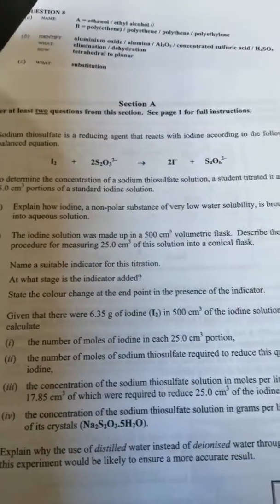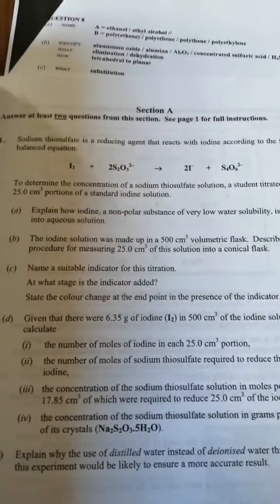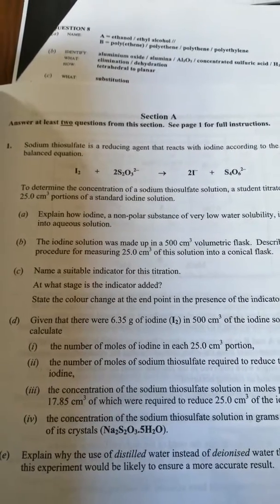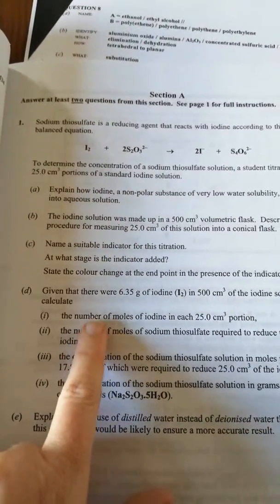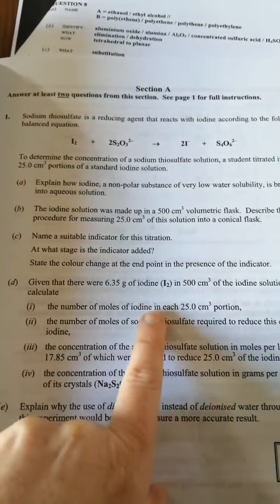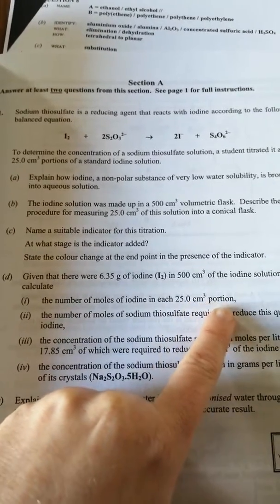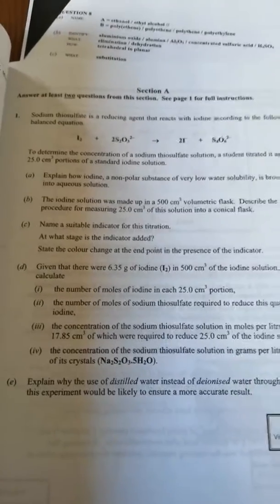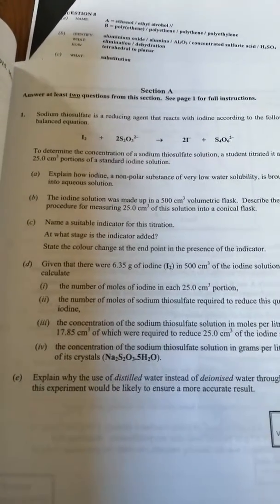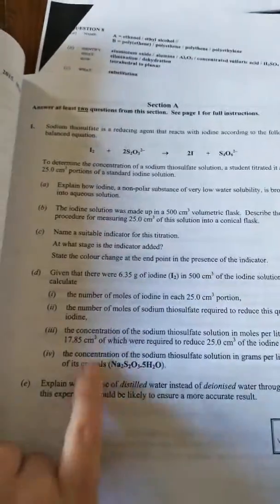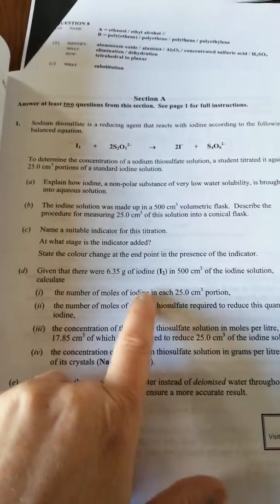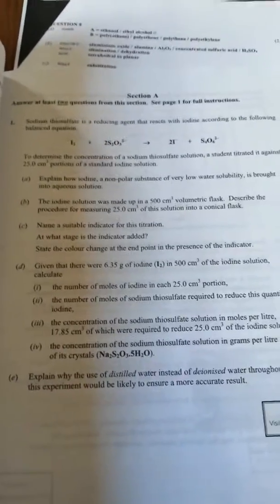This is 2015. Again, if you want to have it open in front of you and have a read through. Then go down to part D and the first part of the maths there: the number of moles of iodine in each 25 centimetres cubed portion. Have a think for yourself, is that first principles? You can pause and have a think. And the answer is yes, because if you look up here, it's a standard iodine solution, and they ask for the number of moles of iodine. So again, you're using first principles there.